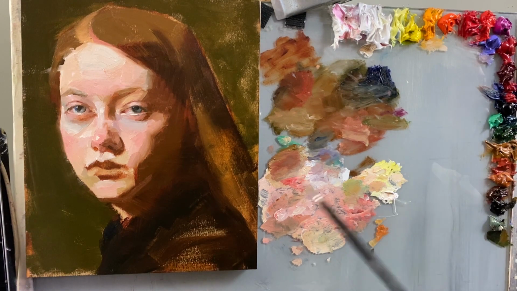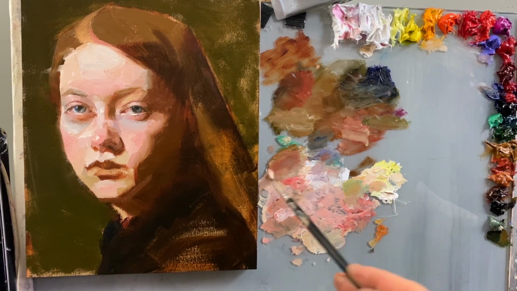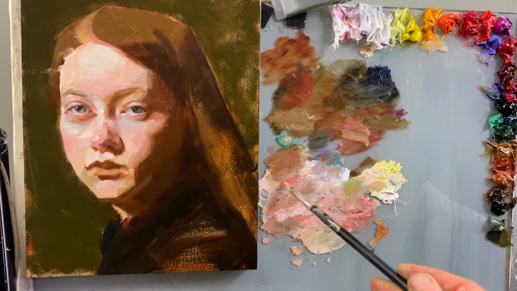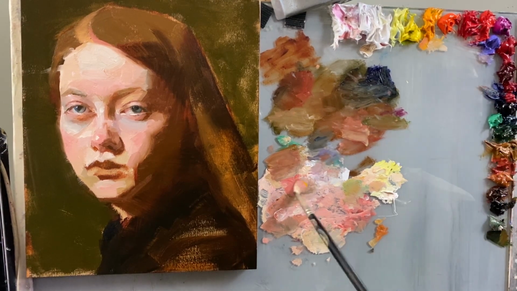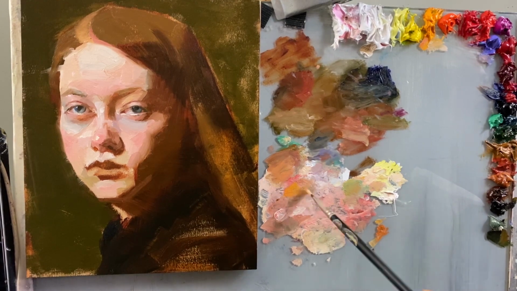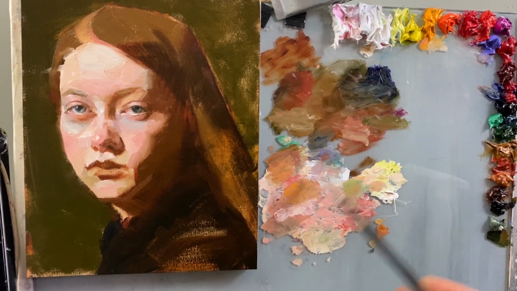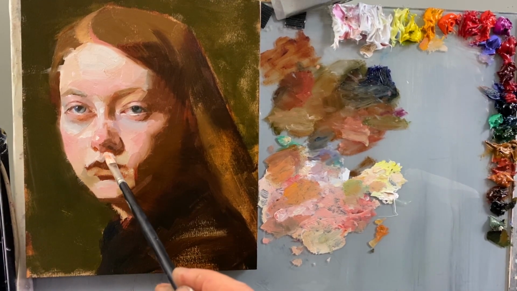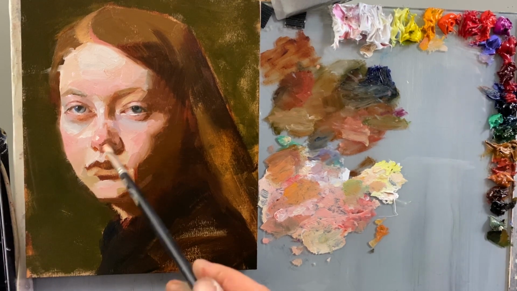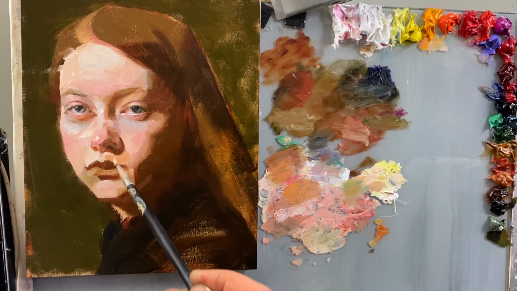And then let's just come around and paint the other side of the mouthpiece, the curving, the roundness of that coming down around the shadow.